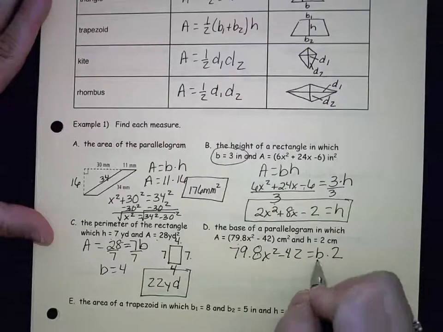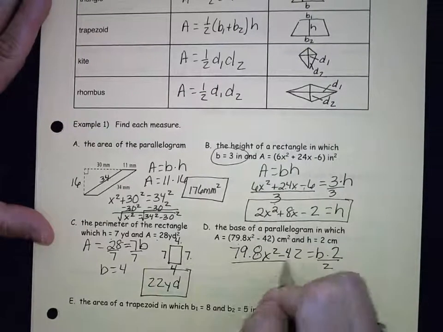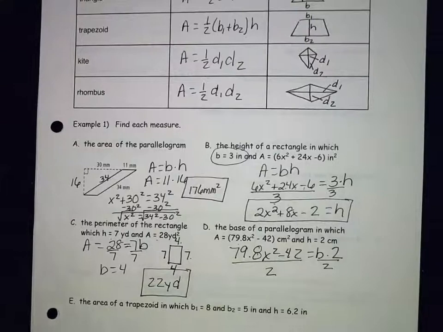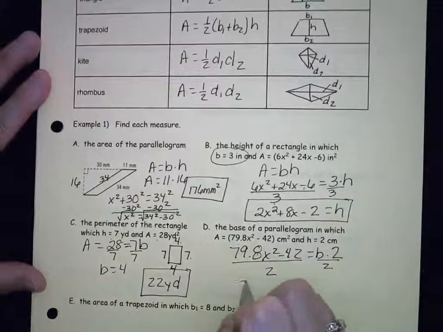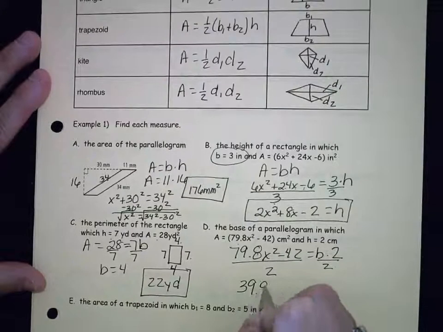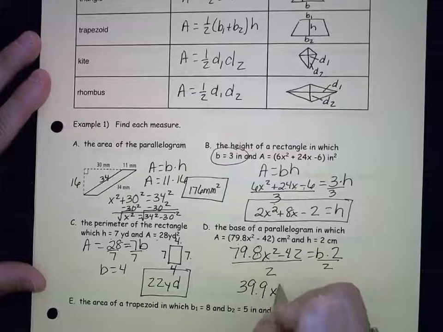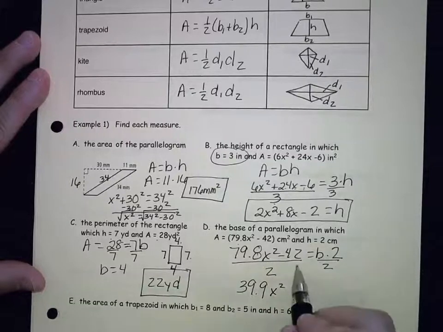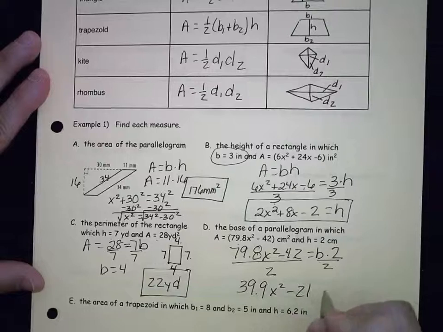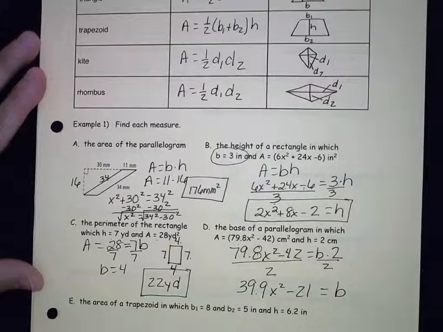To undo this, we're going to divide everything by 2. 79.8 divided by 2 is 39.9, and we still have the x squared. 42 divided by 2 is 21, and that equals our base.